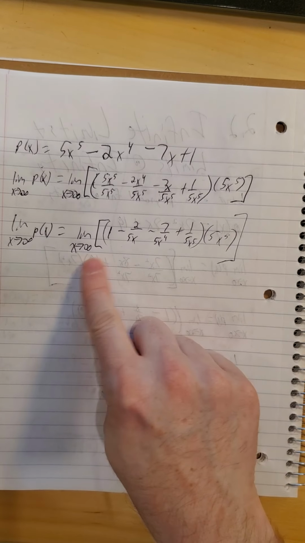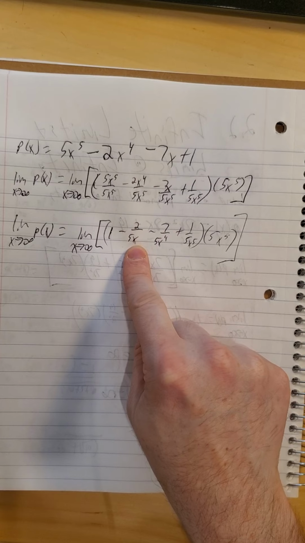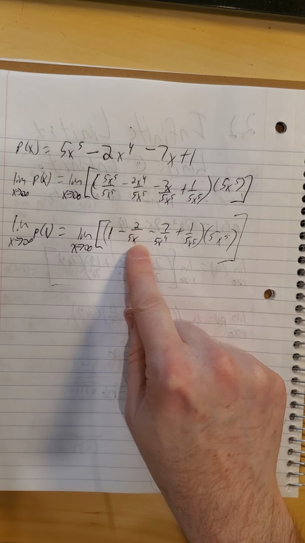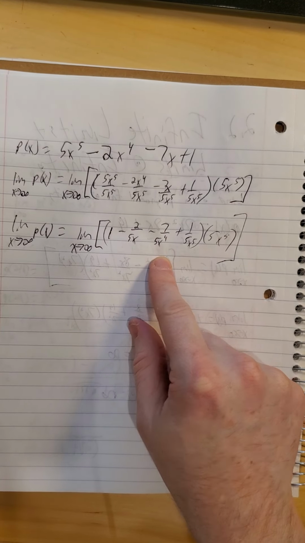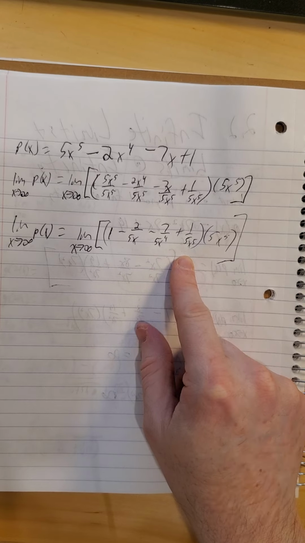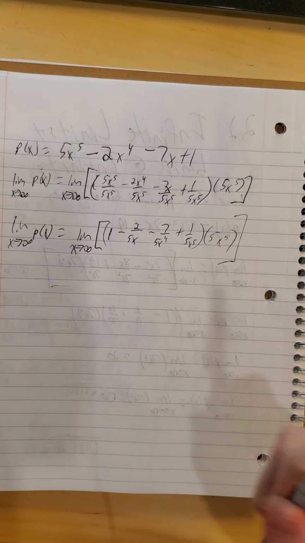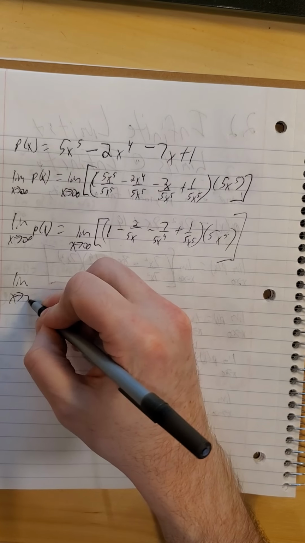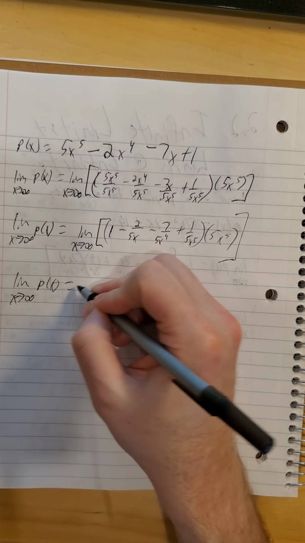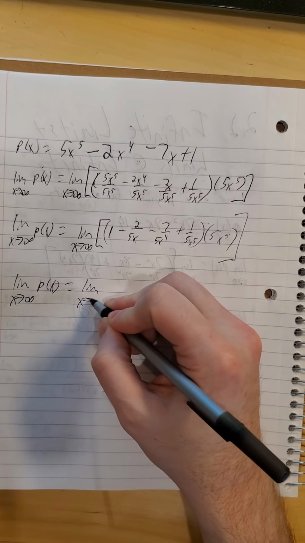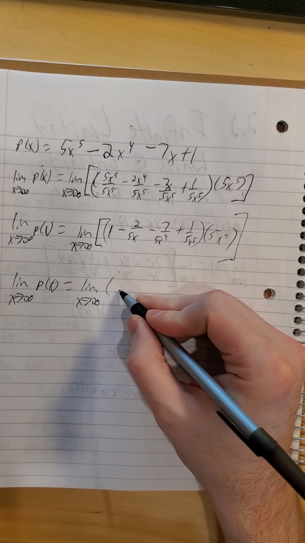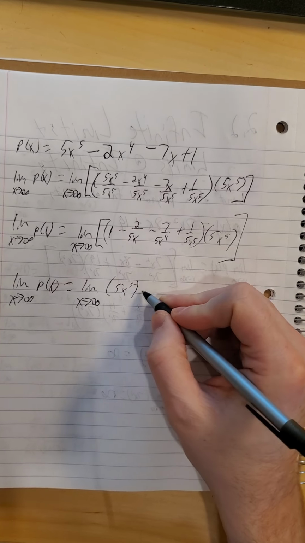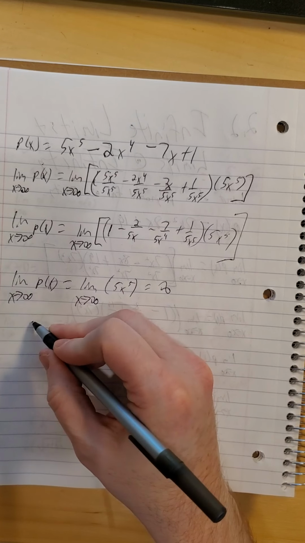But as x is growing without bounds, 2 over 5x goes to 0, 7 over 5x to the fourth goes to 0, 1 over 5x to the fifth also goes to 0. So then this limit is just the limit as x goes to infinity of the leading 5x to the fifth, which would be infinity.